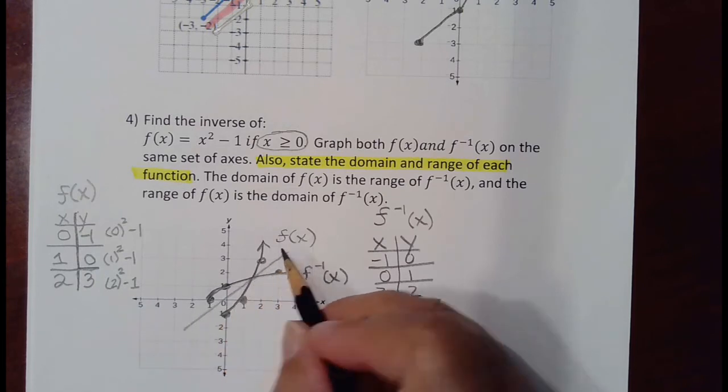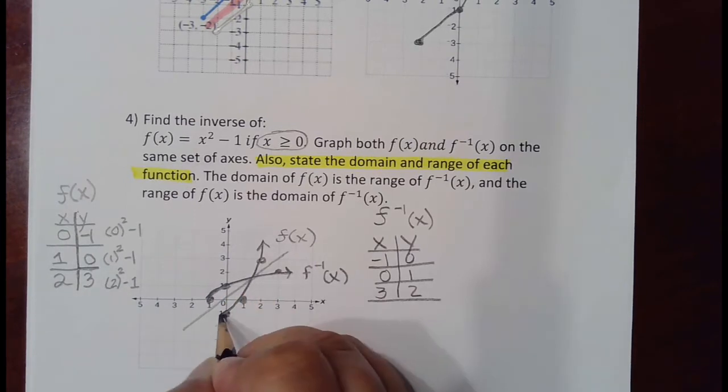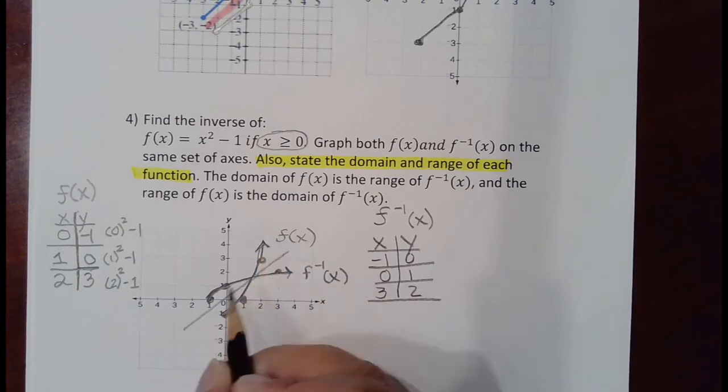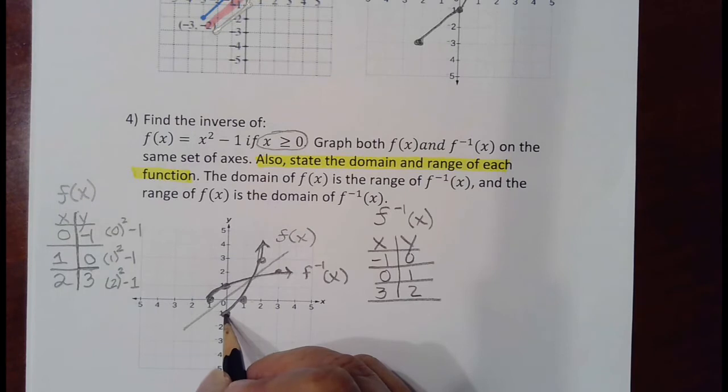Okay, there is also a question here regarding state the domain and range of each function. So they want you to state the domain and the range for the original function, but also for the inverse function.